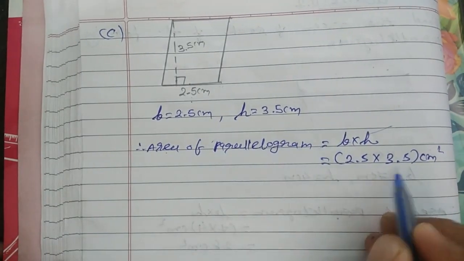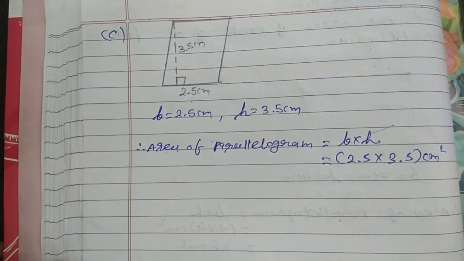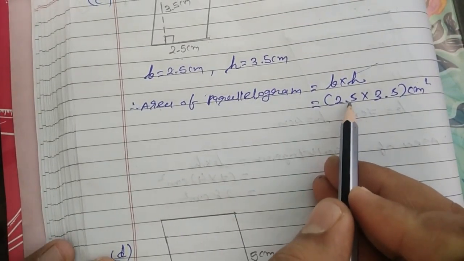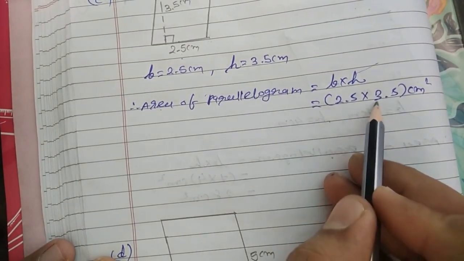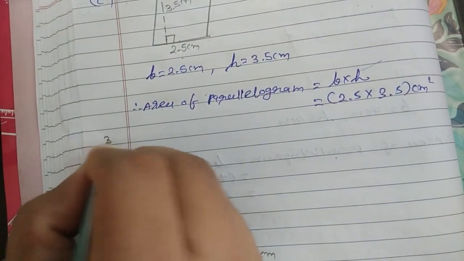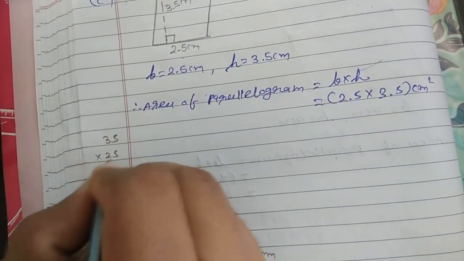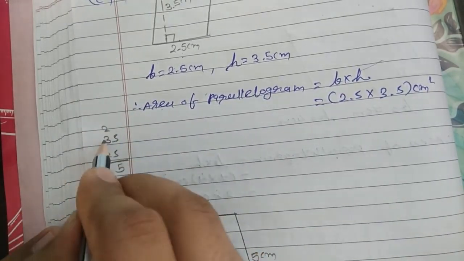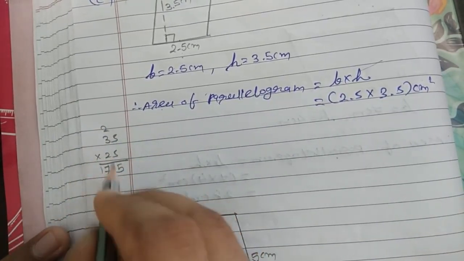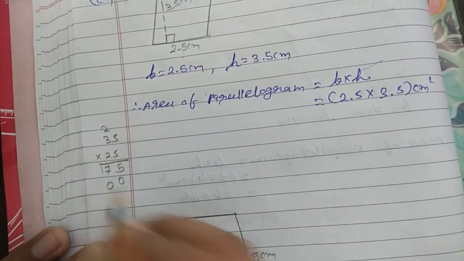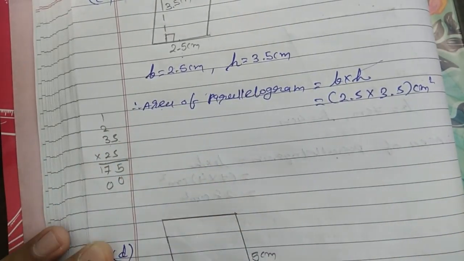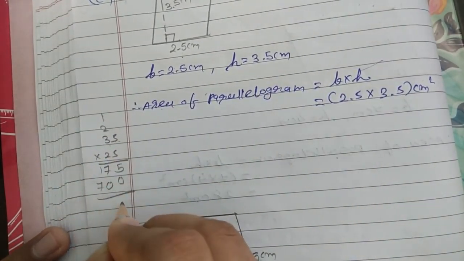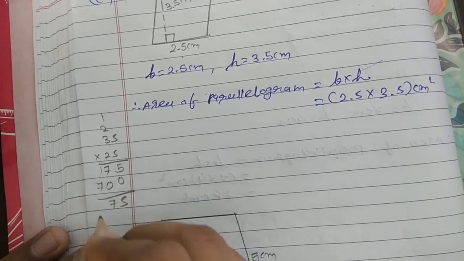Now here these two numbers are decimal numbers, so we will do the multiplication for decimal numbers. So this 2.5 we will write 25, and for 3.5 we will write 35. So 35 multiplied by 25, 5 5s are 25, here 2, 3 5s are 15, 15 plus 2 is 17, here 0, 5 2s are 10, here 1, 3 2s are 6, 6 plus 1 is 7, 5 plus 0 is 5, 7 plus 0 is 7, 1 plus 7 is 8.